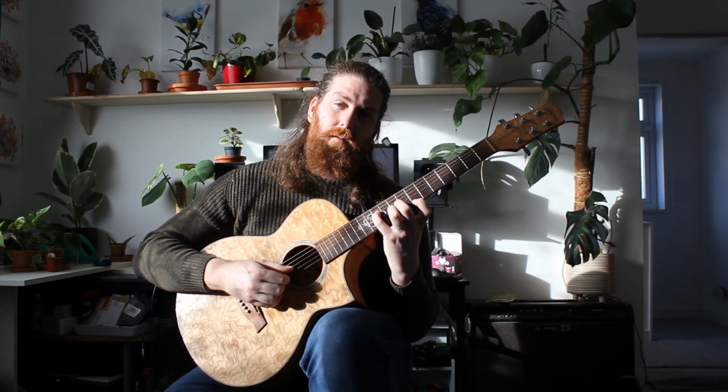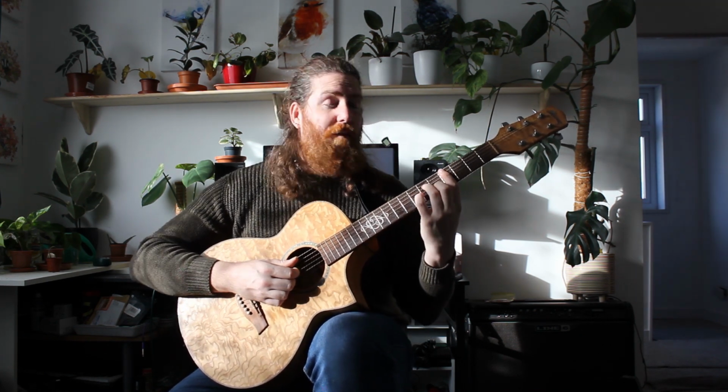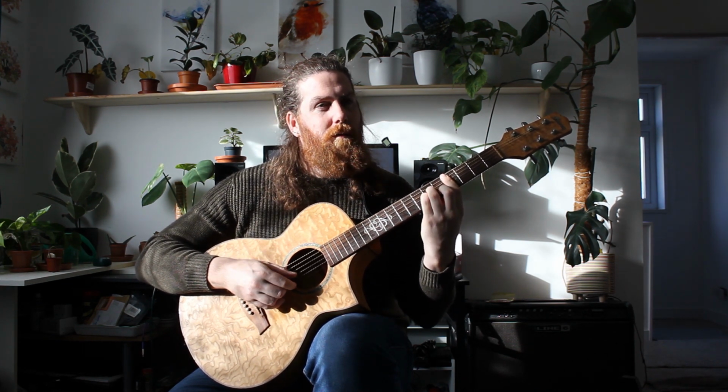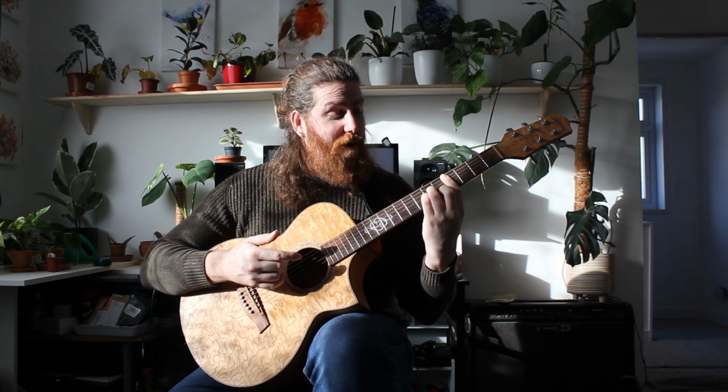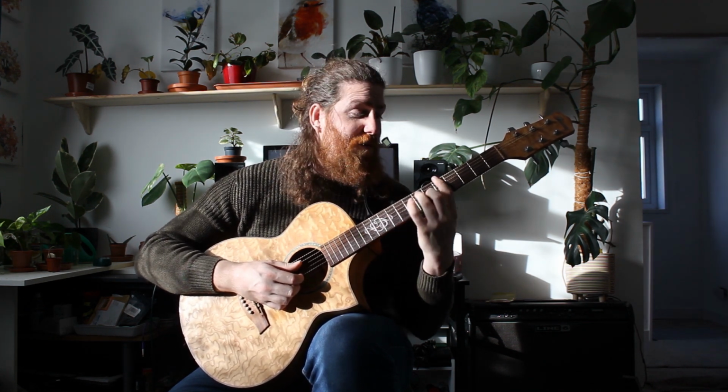This one is played over the C sharp minor. And you'll notice the comping one is playing a kind of dissonant harmony to that one.